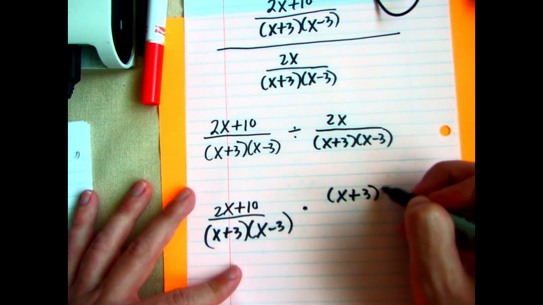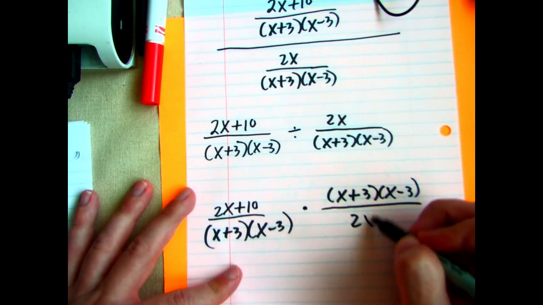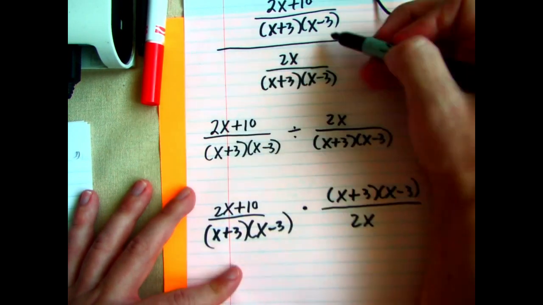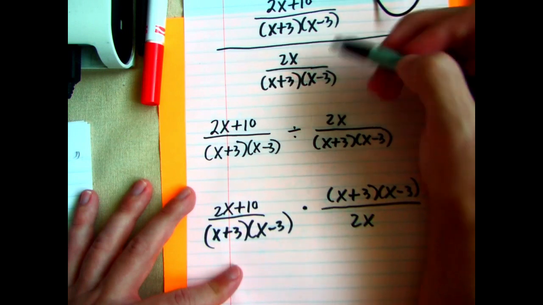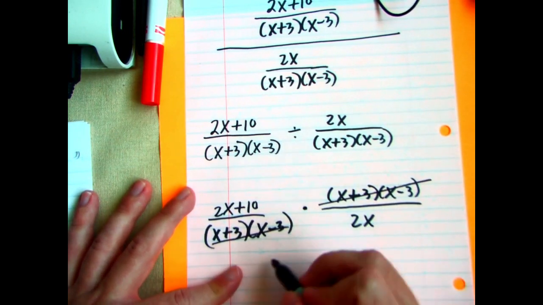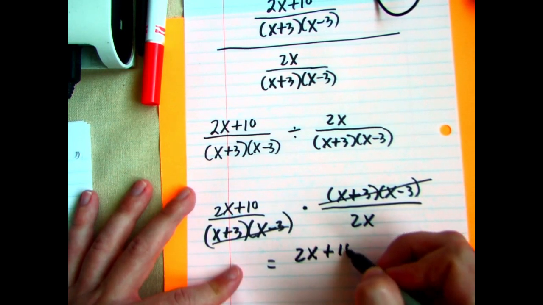So x plus 3 times x minus 3 is going to cancel. Right, so in the future, if you see that scenario where you have a fraction over a fraction and both of them have the same denominator, know that you can cancel those.